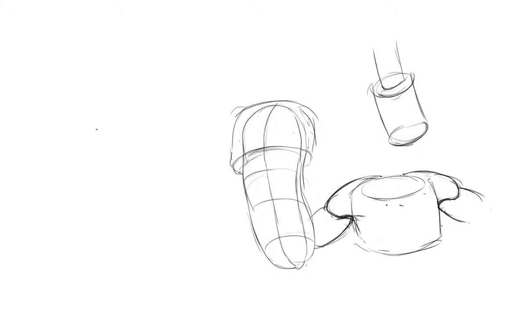So we'll just sketch it. Here's the peanut shape, here's thickening. Here's the shoulder. I'm adding a lump for the shoulder. And then what I'm going to do is I'm going to have the arm wedge into that. It's going to bite that lump. Okay?